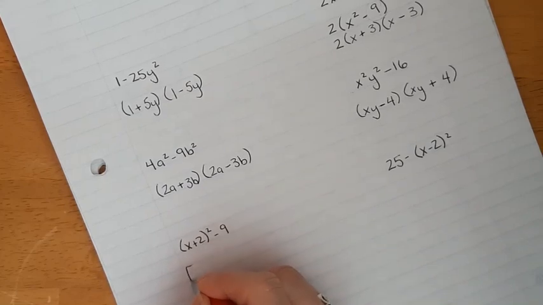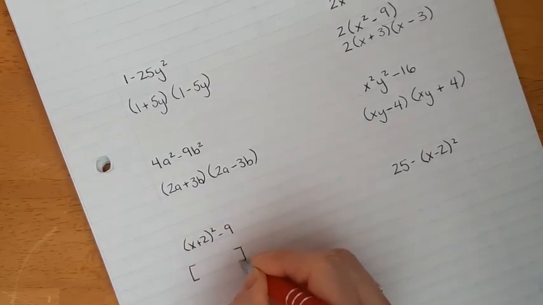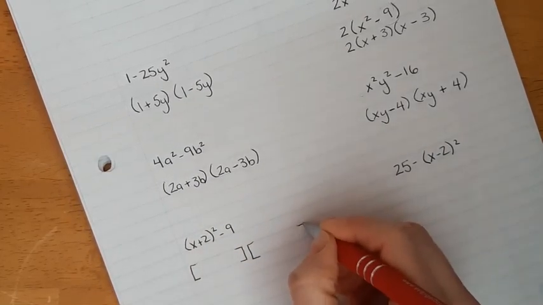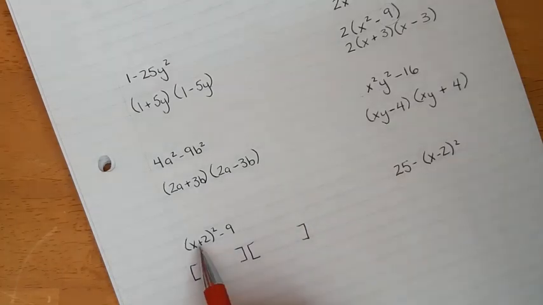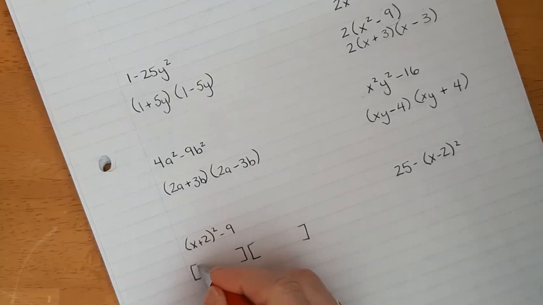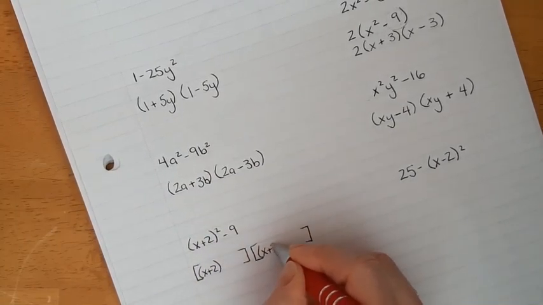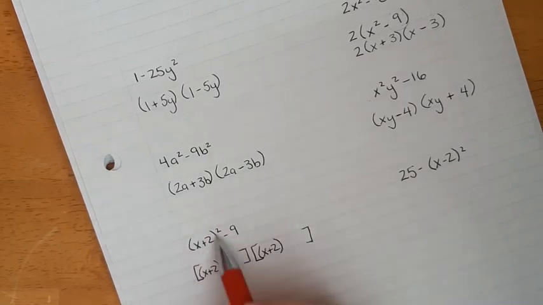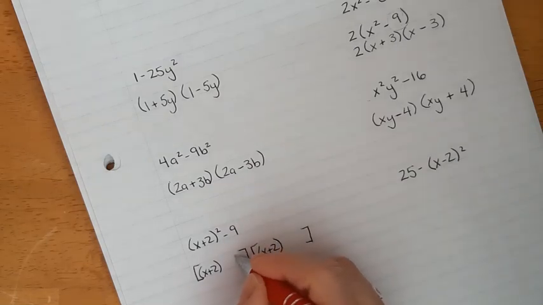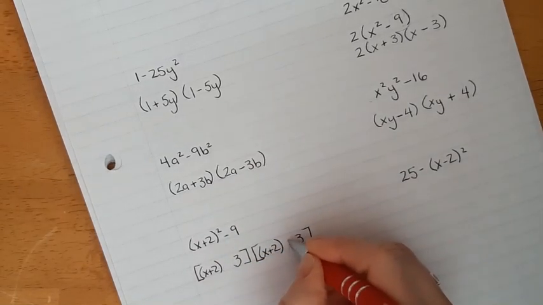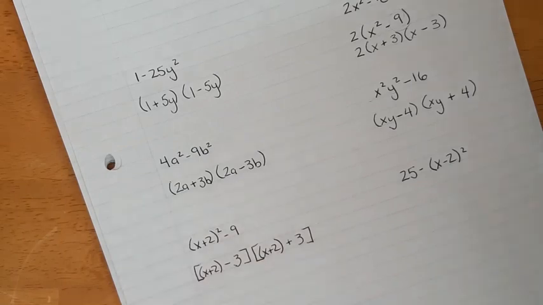So now for this one, I'm going to set large square brackets because I know that when I take the square root of this, I'm going to have x plus 2. And I'm going to keep that in brackets for the time being because this is x plus 2 times x plus 2. So the square root of it is just going to be the x plus 2. Square root of 9, we get 3. 1 bracket gets a plus, 1 bracket gets a minus.